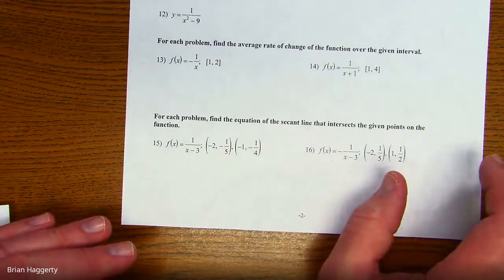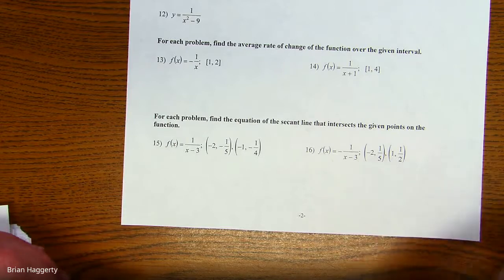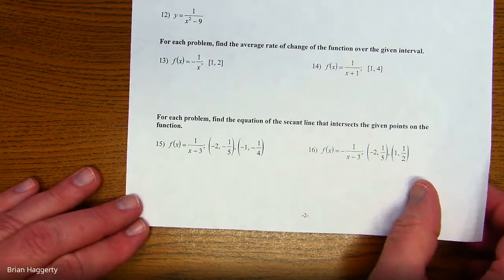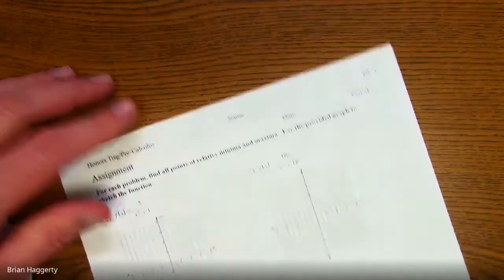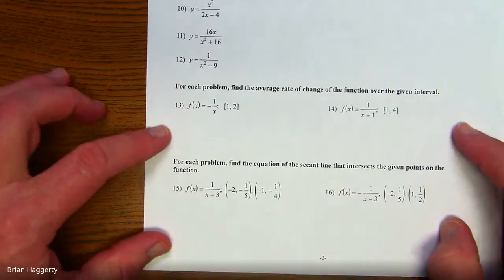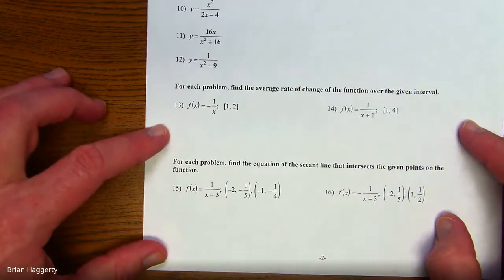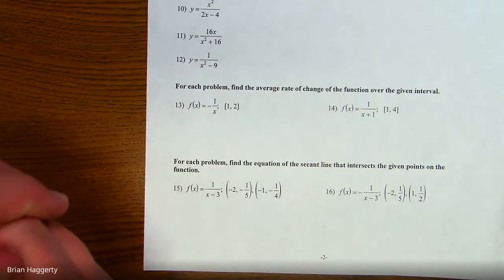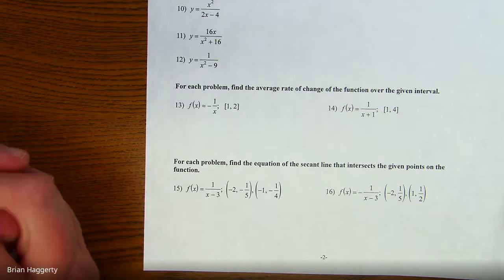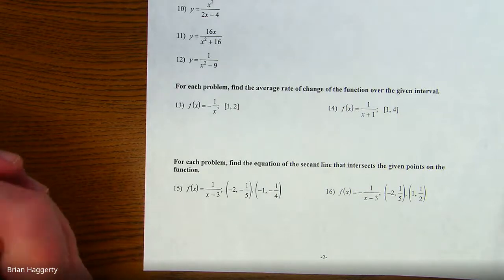Yes. So most of this is graphing calculator. It looks like the first ones you can check with a graphing calculator, but you don't need them to answer those on the bottom. Yes. I don't know. I'll clarify.